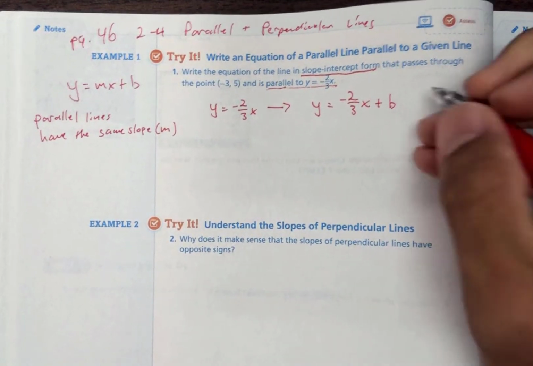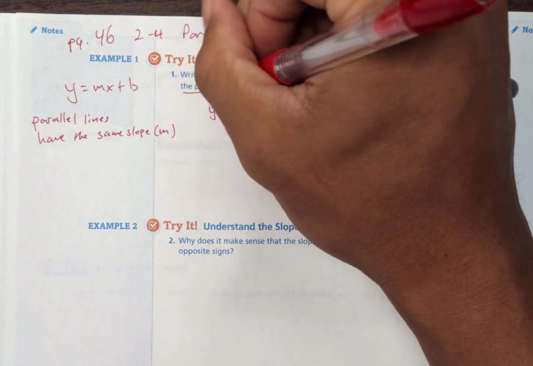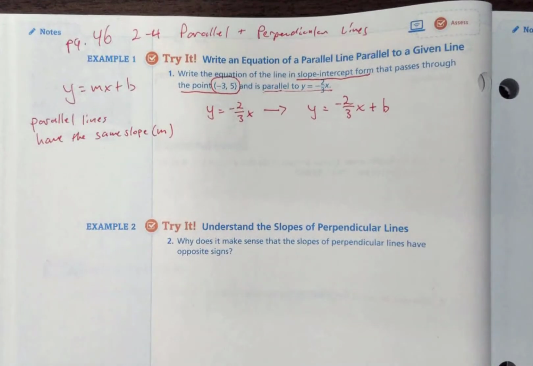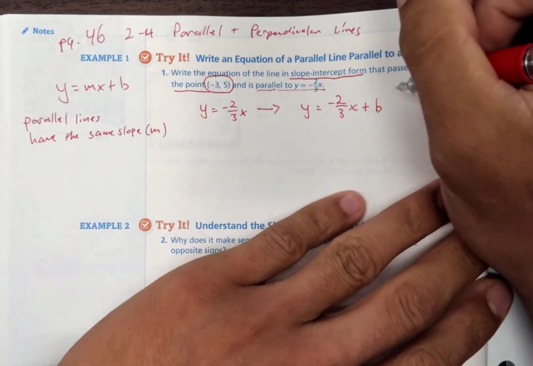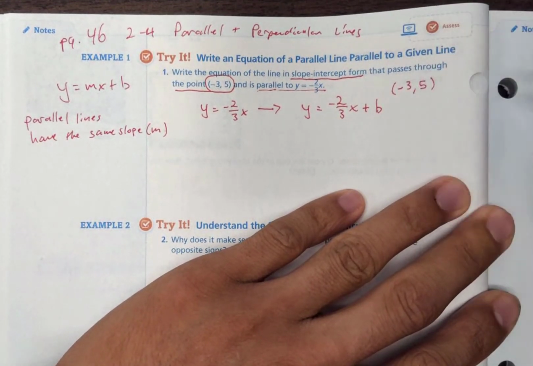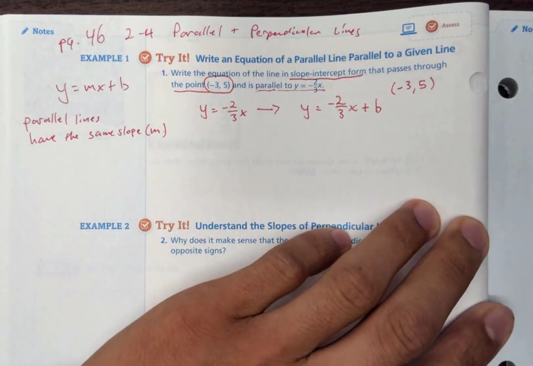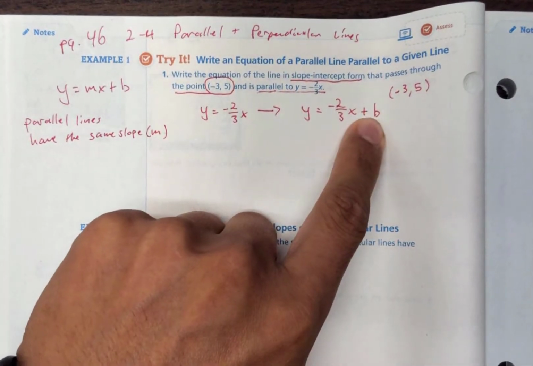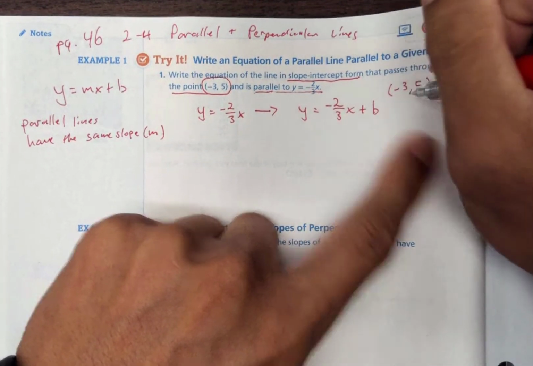But it says it has to pass through the point -3, 5. So I'm going to write -3, 5 over here, and I don't know what my y-intercept is. That's the only thing I need to find out. Well, how can I find that out?